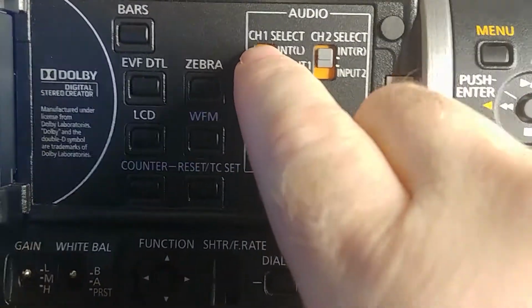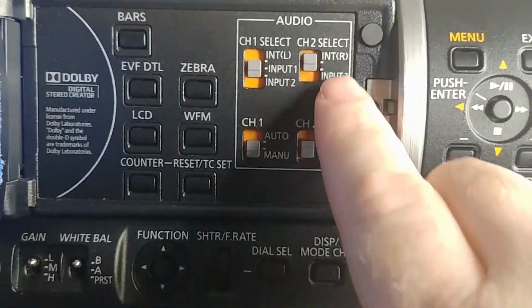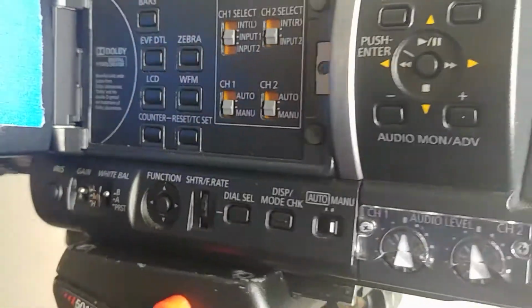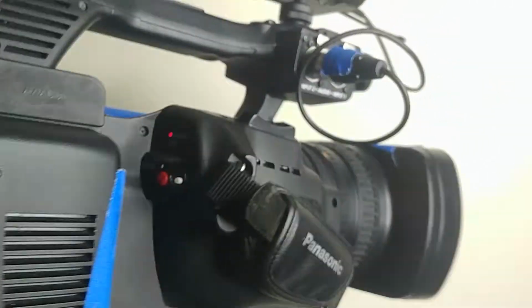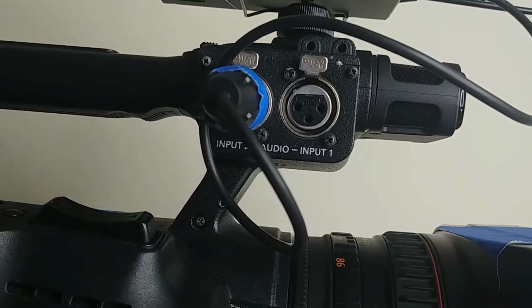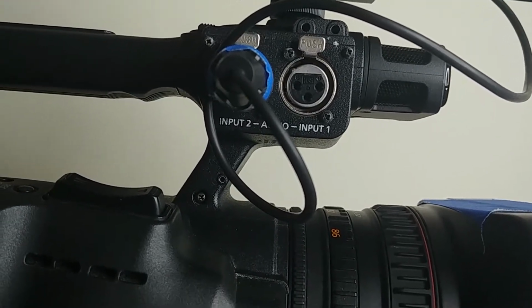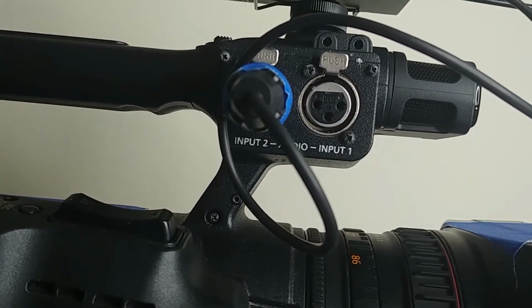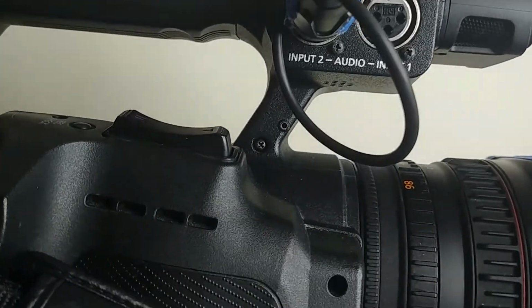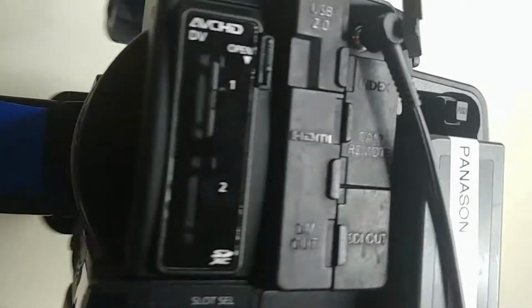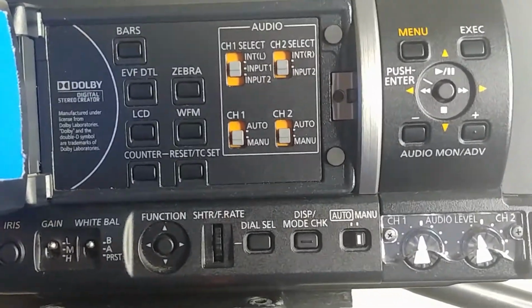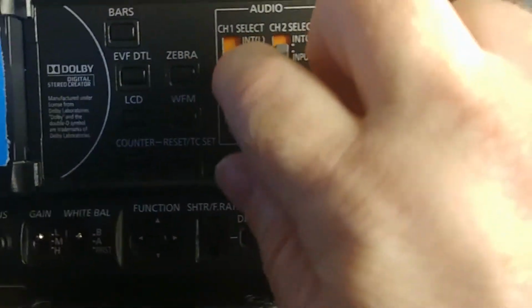Now, you can also set one of them on input 1 and the other on input 2, and you might wonder, well, where are those inputs? Well, if you look at the other side of the camera, there they are. Input 1 and input 2. Right now we have the wireless microphone going into input 2, and so that is where its signal is going. Input 1 could be something else, or you could set them both to input 2 and record input 2 on both channels. So, what the heck, let's do that.